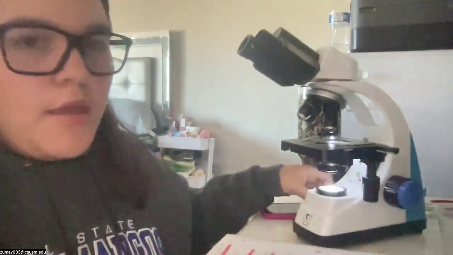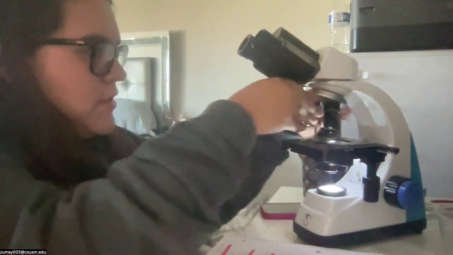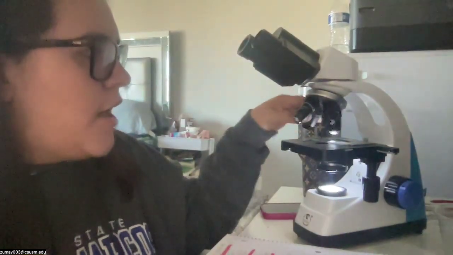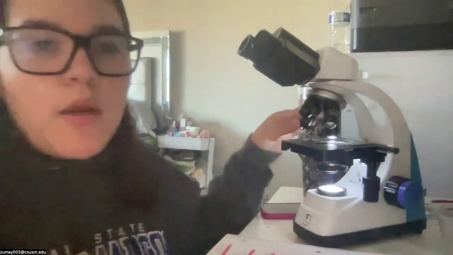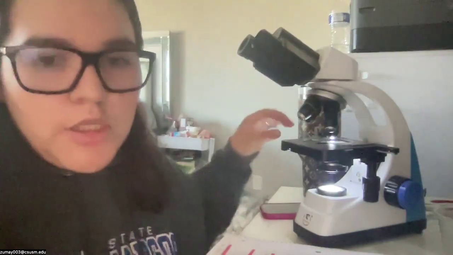Once it is completely dry, you will put it under a microscope. You're going to put the slide in the center of the microscope and turn it on. Once this is completed, you will start off with the 4x objective, working your way all the way up to the 100x. When you are finally there, you will go to the oil immersion lens.